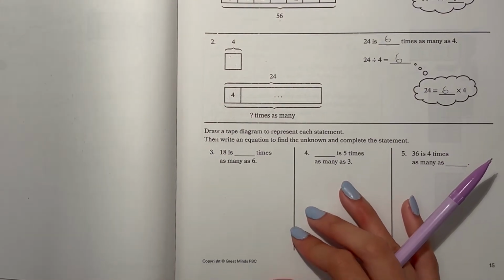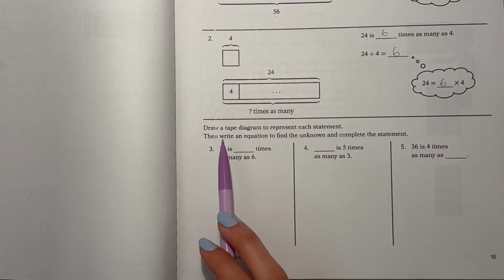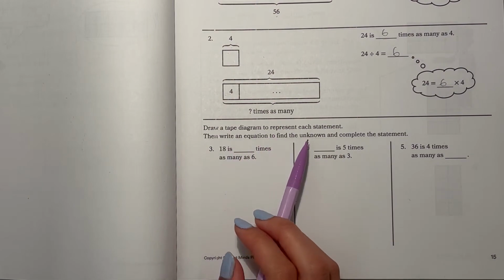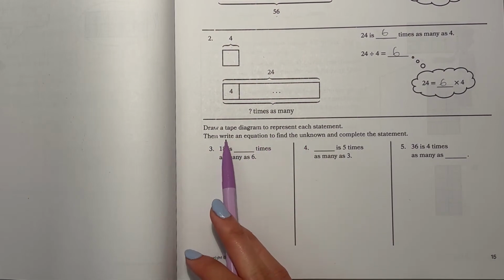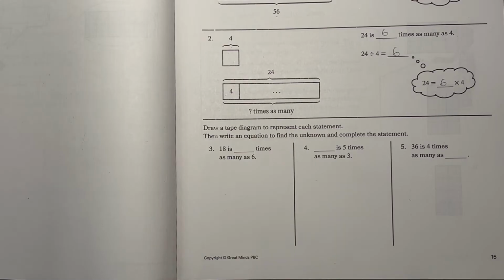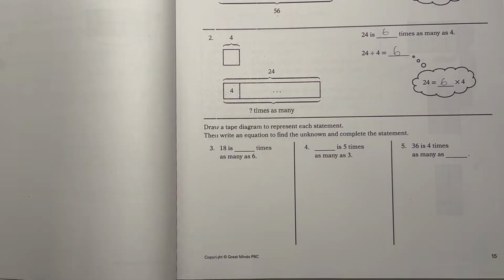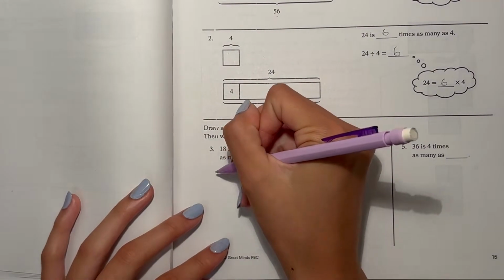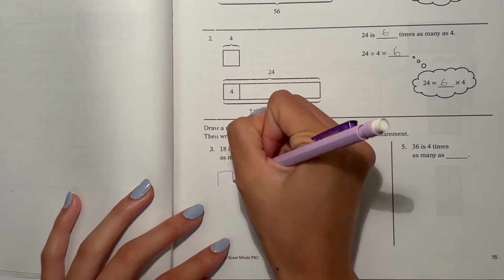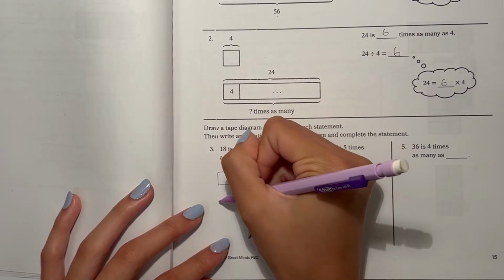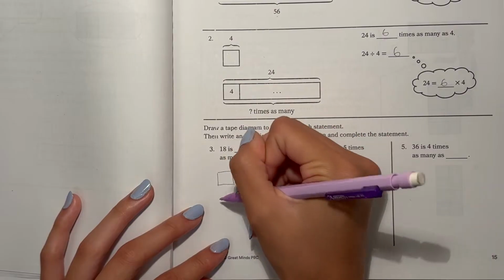Alright, down here, draw a tape diagram to represent each statement. Then write an equation to find the unknown and complete the statement. Okay, number 3, 18 is blank times as many as 6. Alright, so let's start. So let's draw one tile and then draw, let's see.